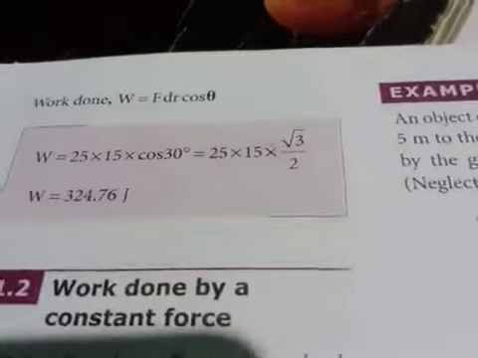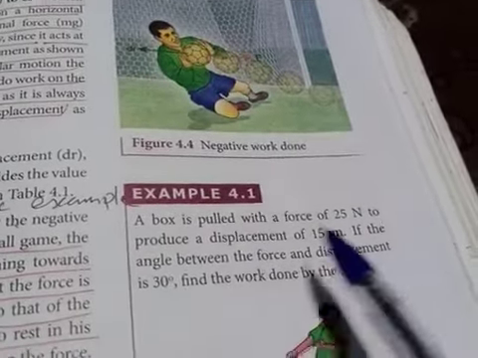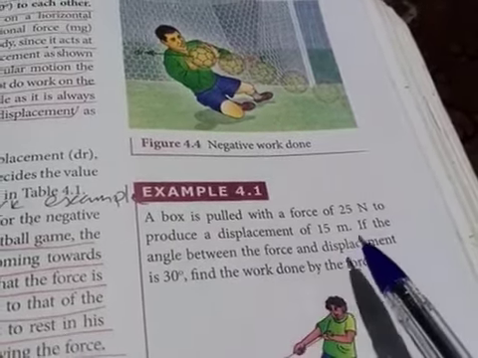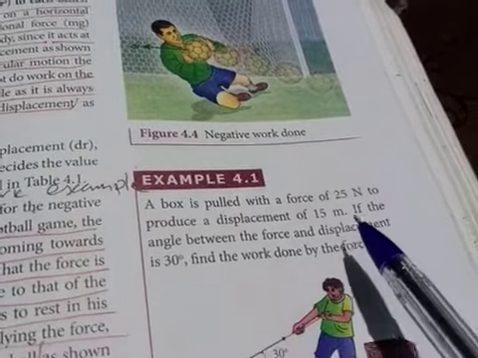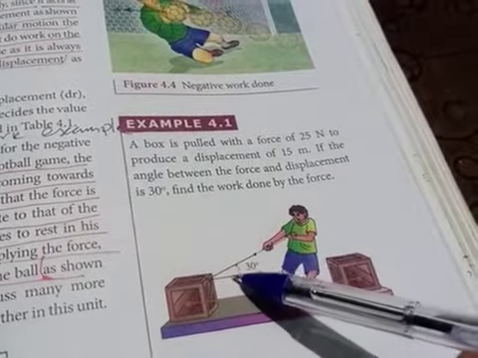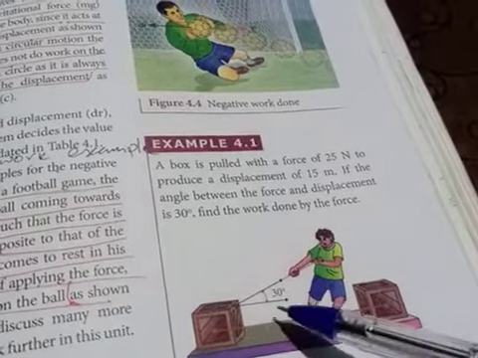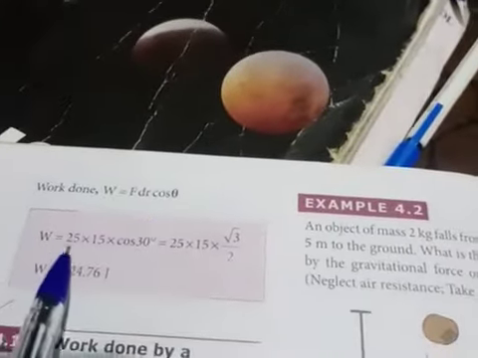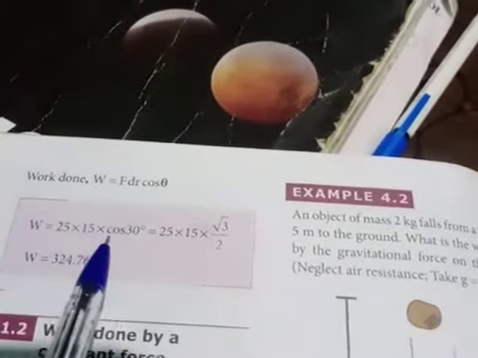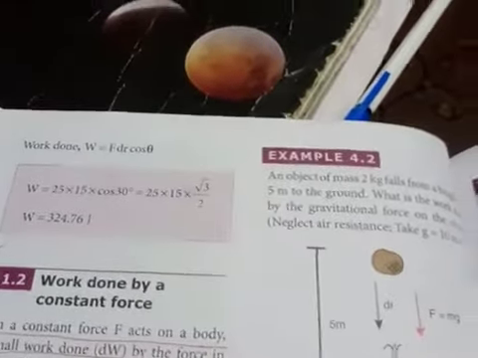A box is pulled with a force of 25 Newton to produce a displacement of 15 meters, and the angle between the force and displacement is 30 degrees. You have to find the work done. Use W equals F dr cos theta, where F is 25, dr is 15 and cos 30 degrees. So you can find the answer.